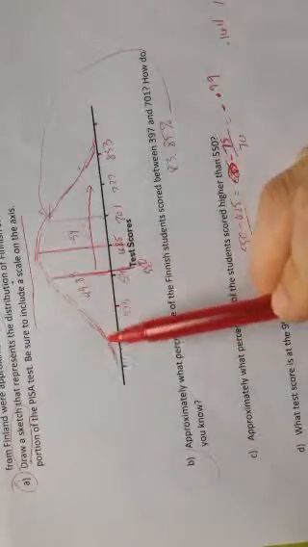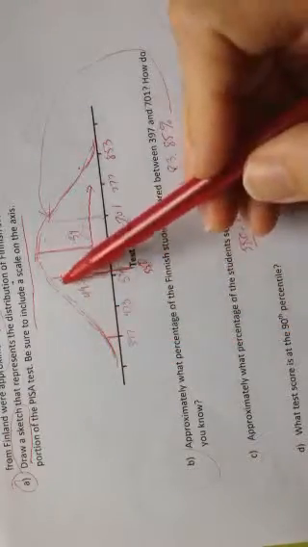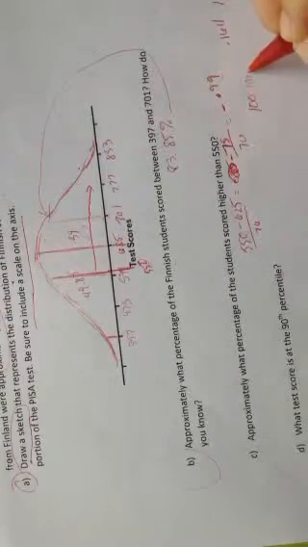So basically, we've got a 16%, right? But the thing is that if you look back now, this wouldn't be 16%. We want above 550. So you have to remember the 16% is below that line. What's on the other side? That's 100 minus 16%, which is 84%.